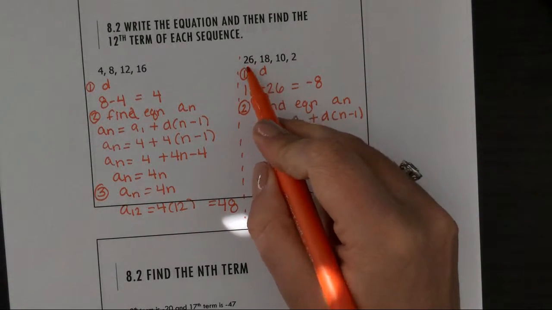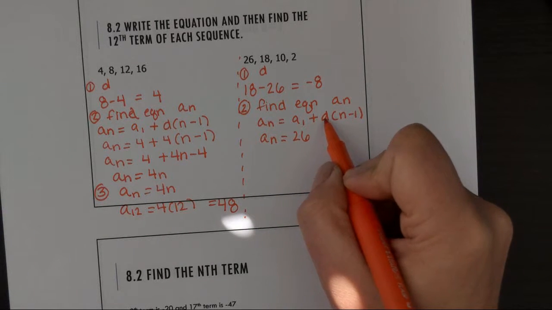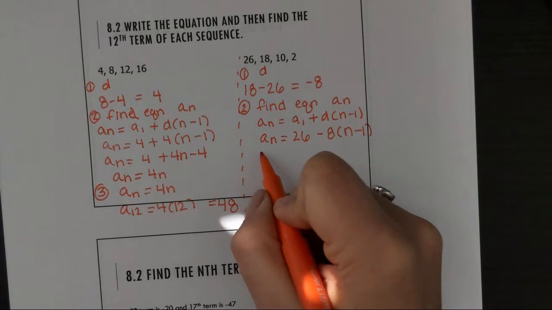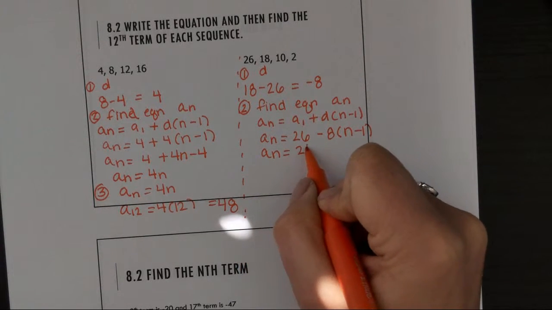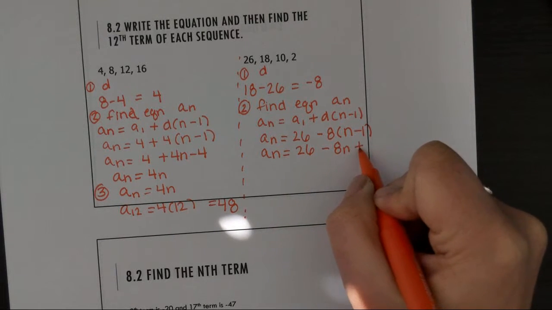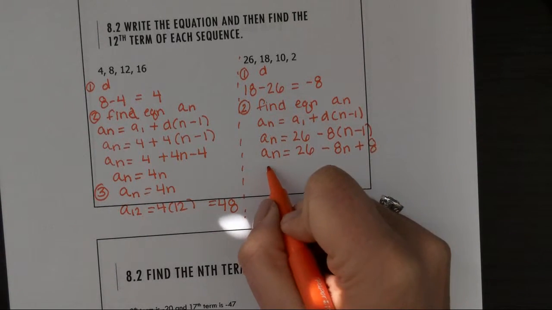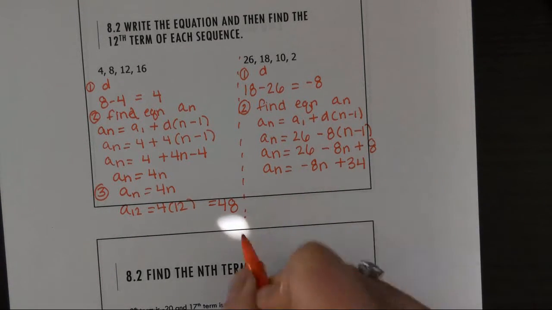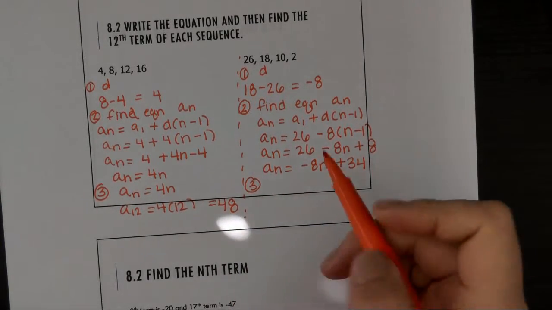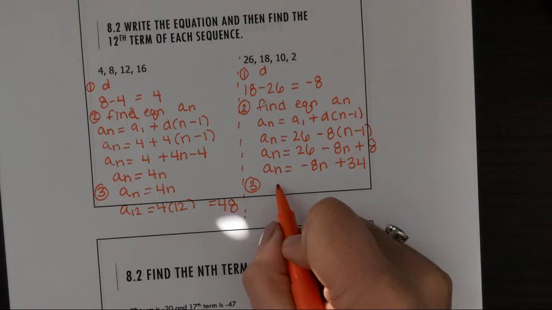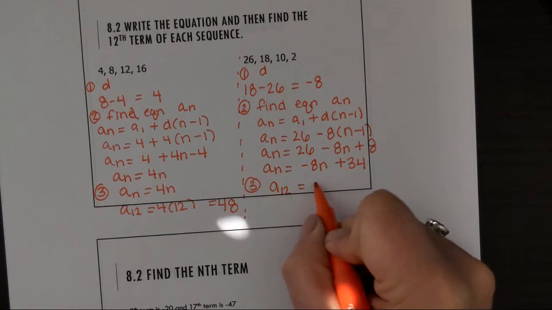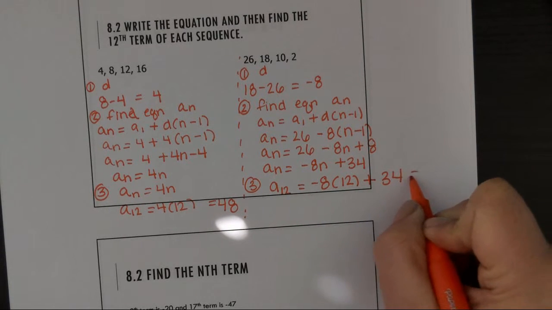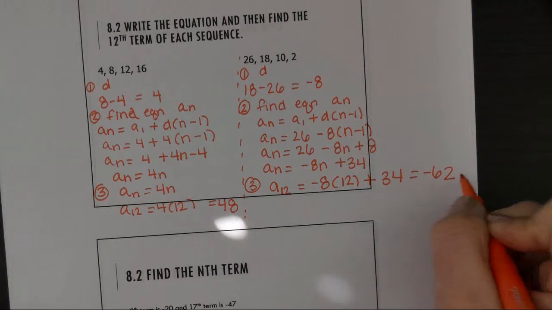So our first term is 26. Our difference is negative 8, so I'm going to write negative 8 times n minus 1. And now just simplifying, 26 minus 8n plus 8. So that gets us our formula, negative 8n plus 34. Okay, so the third step, we are finding our 12th term of the sequence. So a sub 12 is going to be negative 8 times 12 plus 34, which is negative 62.